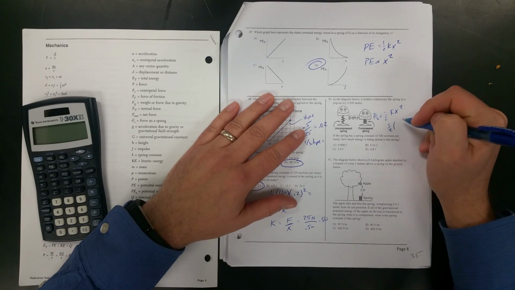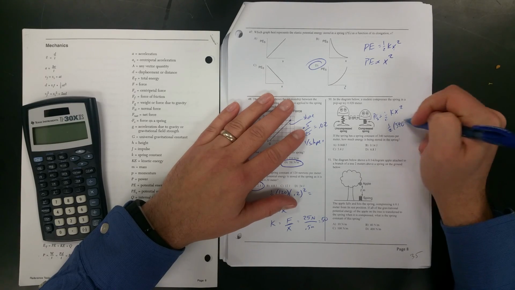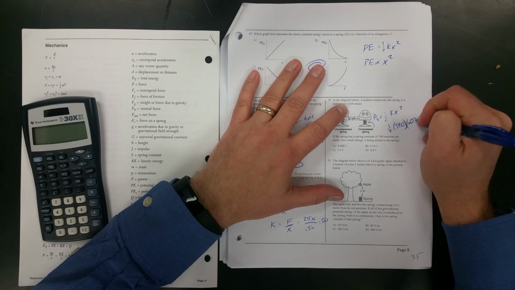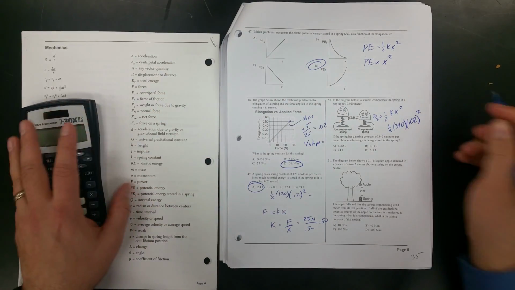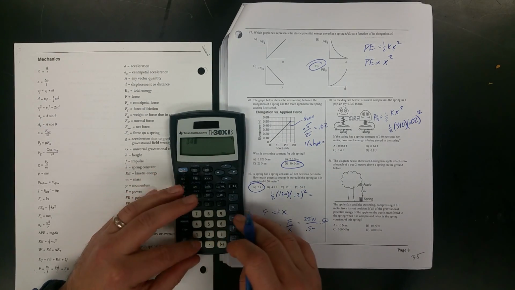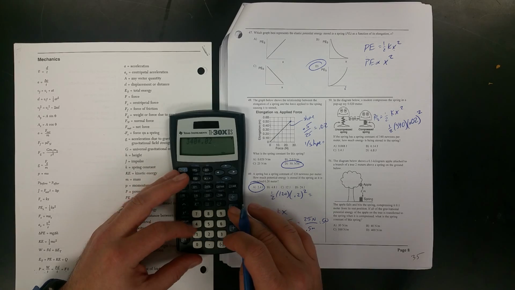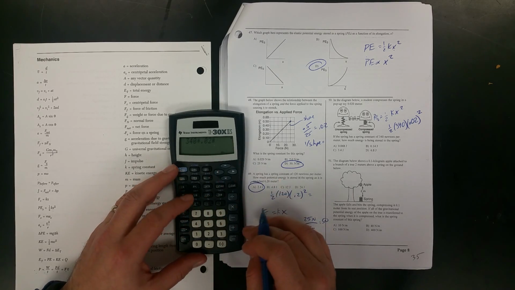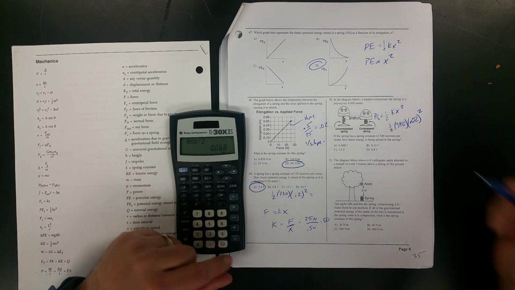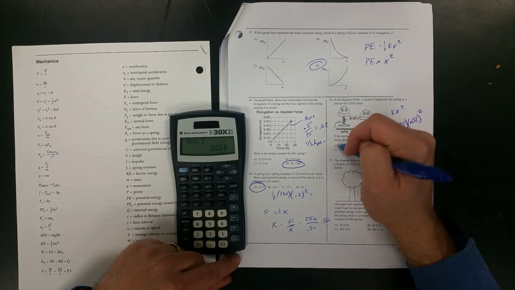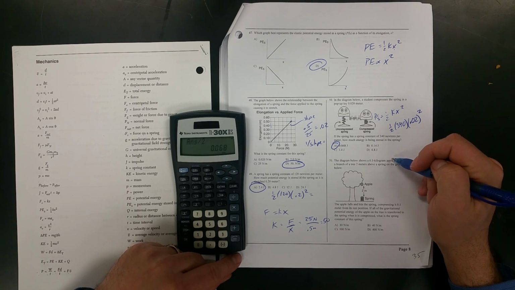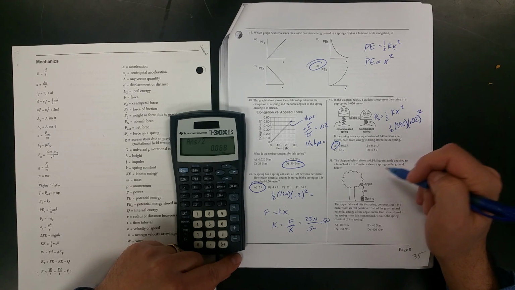So 1/2 times the spring constant, 340 newtons per meter, times x, which is 0.02, squared. Don't forget the square. Let's see, I can't do this one as easily in my mind. 340 times 0.02 times 0.02 squared equals 9, divided by 2 is a half, so 0.068 joules. There we go.